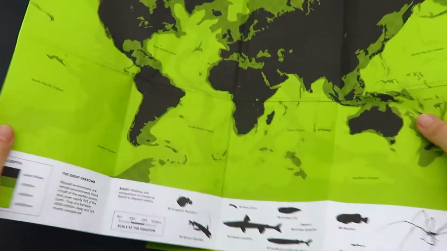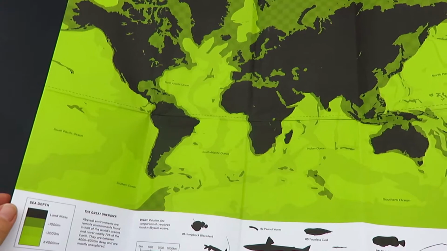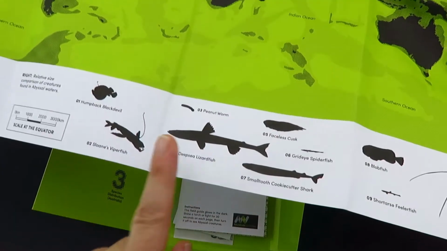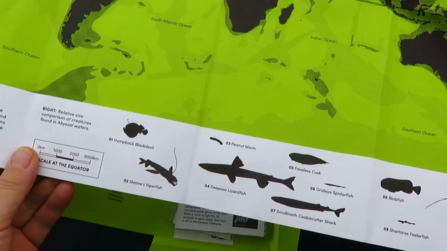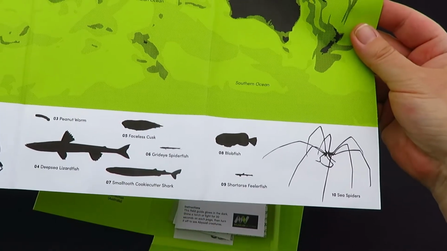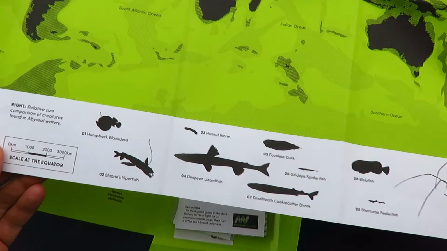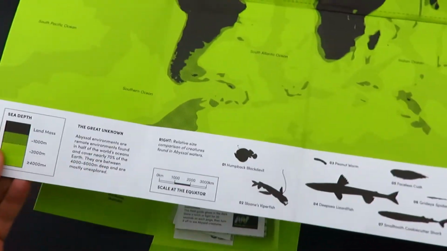And we've got the glow-in-the-dark map here, which is rather large. Folding this up is actually really easy. I'll just show you in a moment. But the other thing I wanted to point out was the proportionate size of the creatures in relation to each other, which shows you that sea spiders are enormous, and the deep sea lizardfish is actually bigger than the small-toothed cookie-cutter shark, and there's some really tiny things there too.